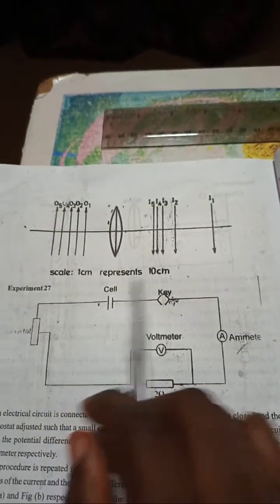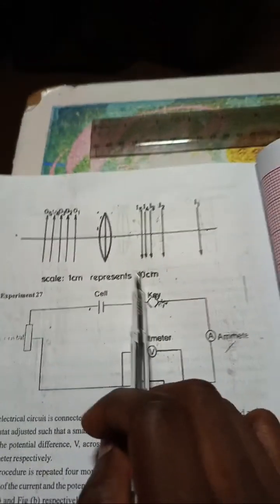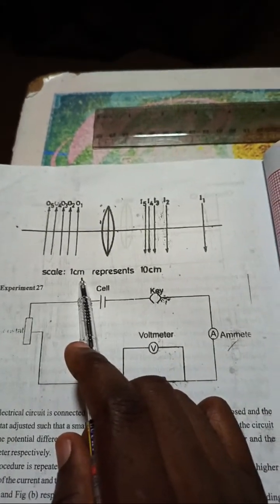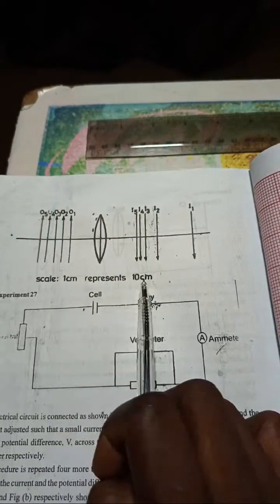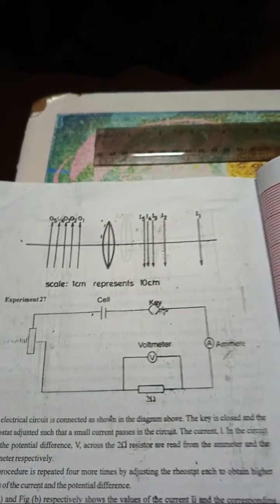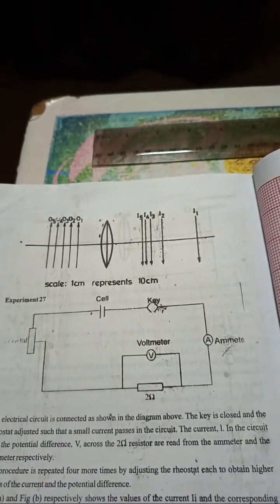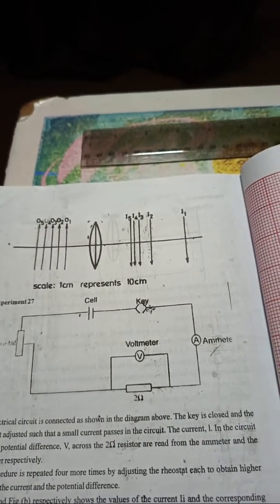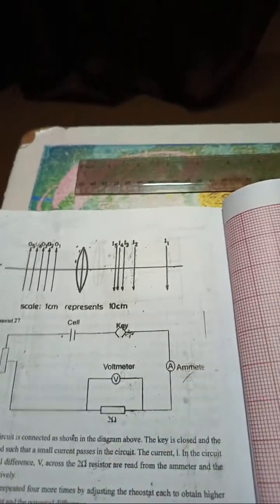They told us the scale is 1 centimeter representing 10 centimeters. Anything we get first will be in centimeters, and then we go for the real. We multiply by 10 to get the real. So what do we now do? We make a table for that, and it is from the table that we do our calculation. We have to measure from here to here to get our u. Our u is in centimeters, and our x is also in centimeters. So let's make a table for u.